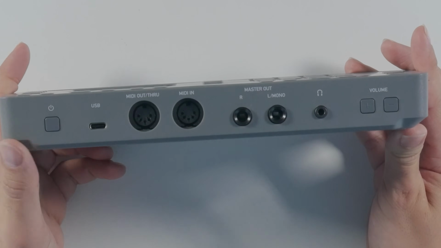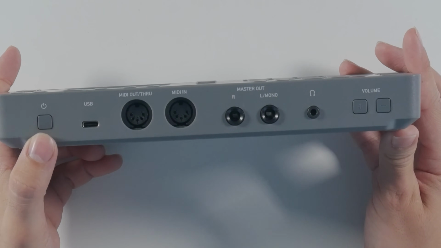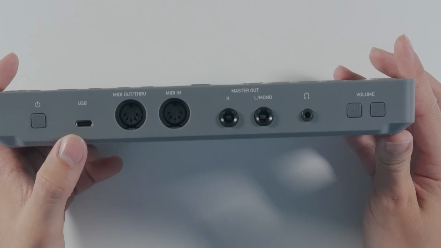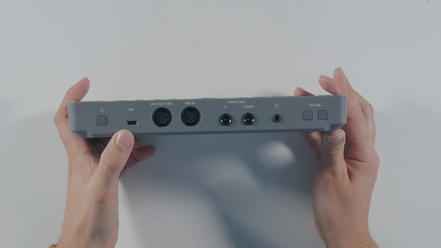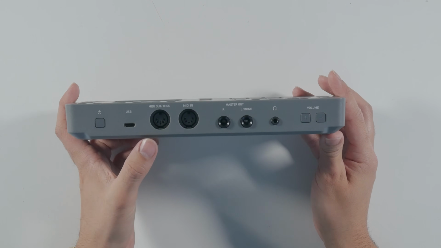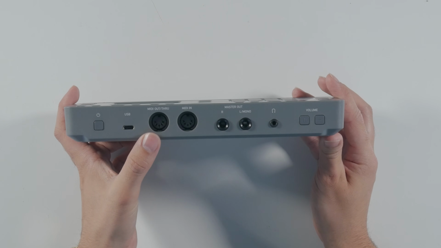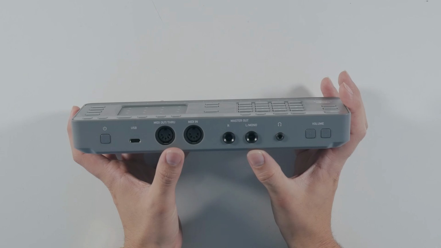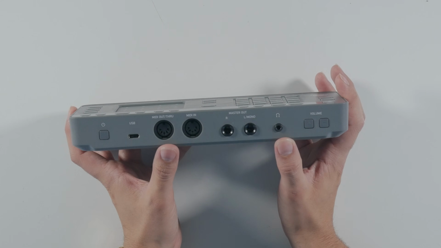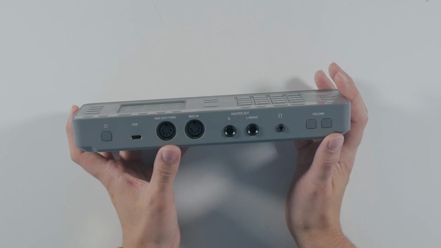So for those of you who are interested in the specifications of this unit, we are now going to go ahead and look at the back of it. So if you look here, we have a power button. We also have a USB-C input here for connecting to our MIDI manager and also using it for bus power or plug power. We also have a combi MIDI out and through, a MIDI in, 2 1/4-inch jack inputs, a 3.5 and our volume adjustment here.